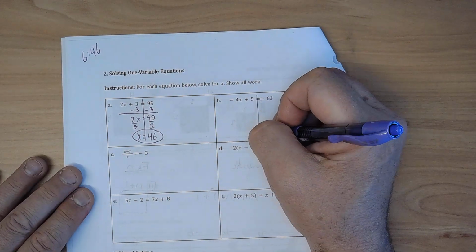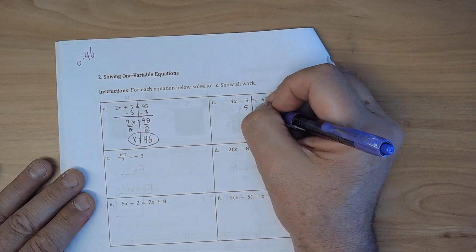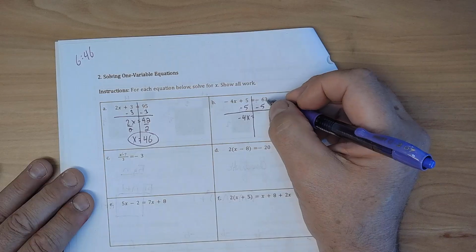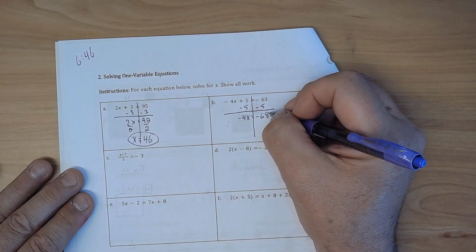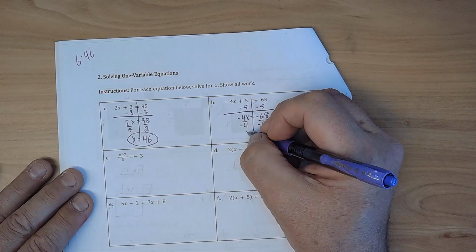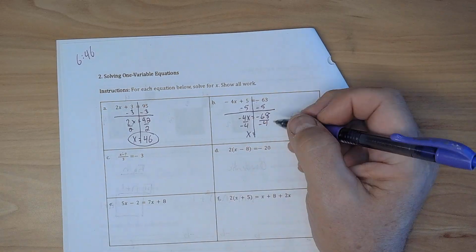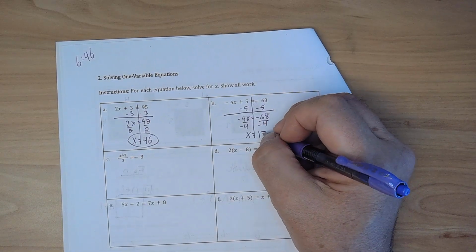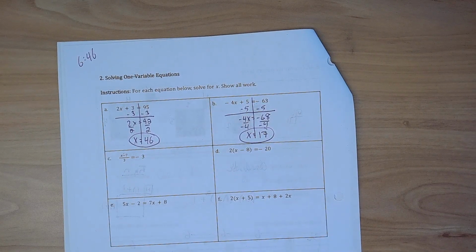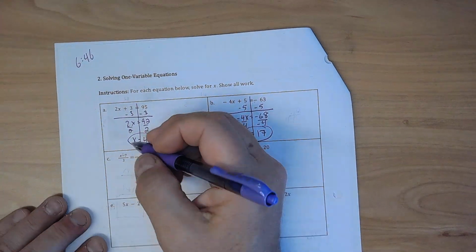Next one, draw my line on my equals. I'm going to subtract 5, and I get negative 4x equals negative 68. Divide by negative 4, divide by negative 4, and I get that x is equal to 17. Circle my answer. And we'll just keep popping through them.